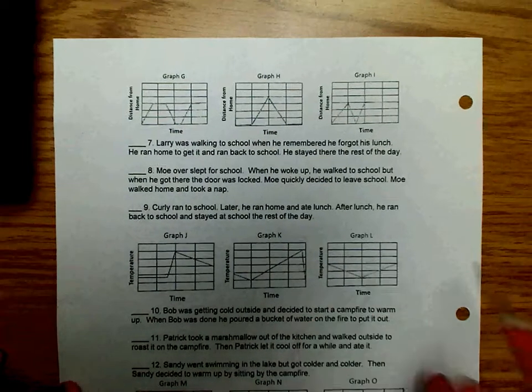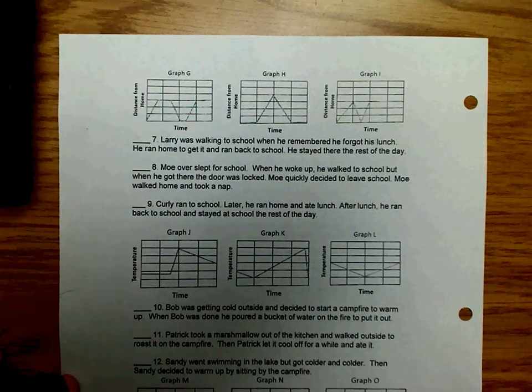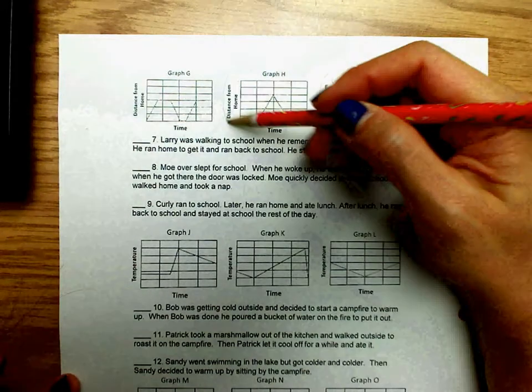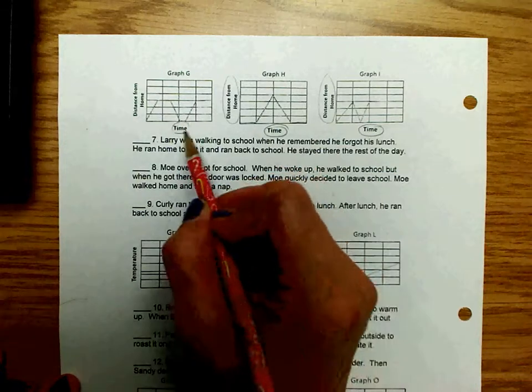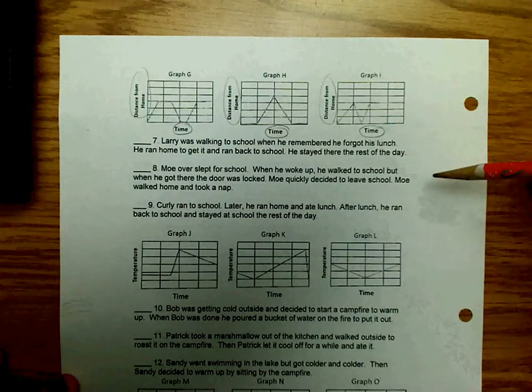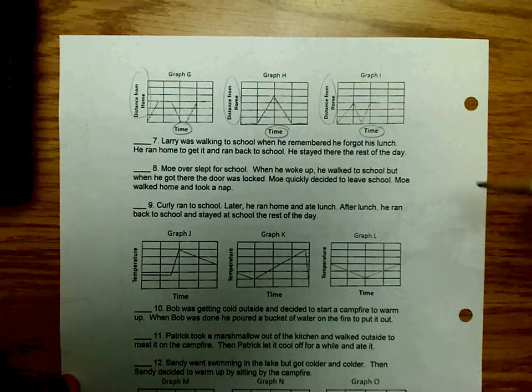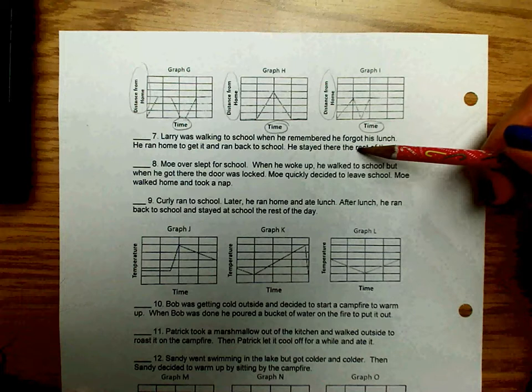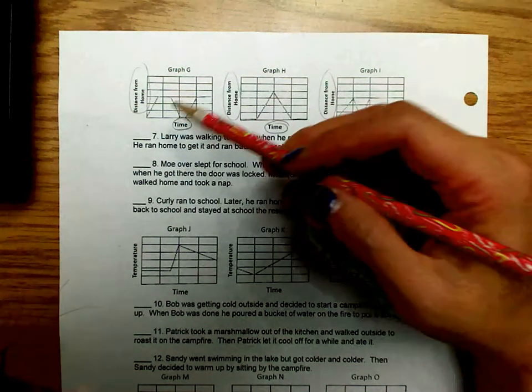I would strongly advise you to pause the video at this point and see if you can figure it out. Just pay attention to the time and the distance from home, and don't feel like you have to go as fast as I do. It is meant to take time. I already know what the problems are asking, so I can walk you through it. However, I would strongly suggest that you take some time, maybe a good 3-4 minutes, read through the problem, and then see which one matches.